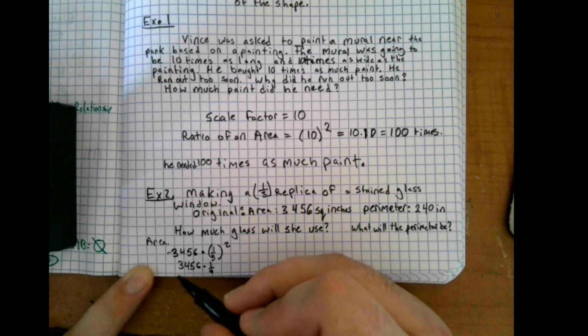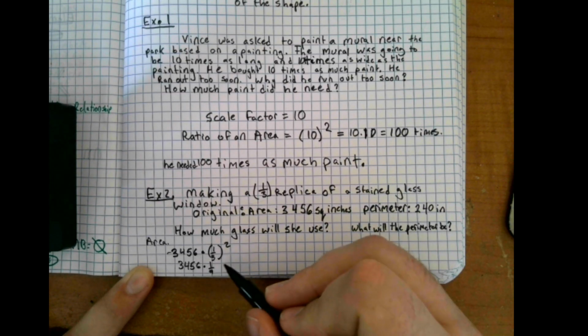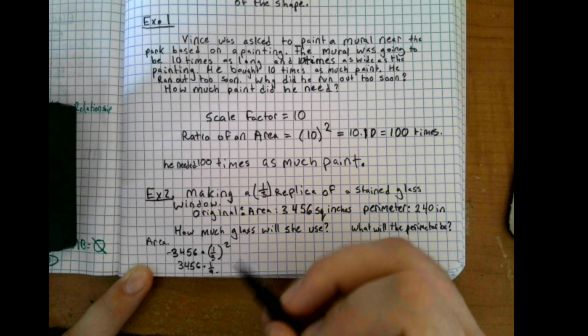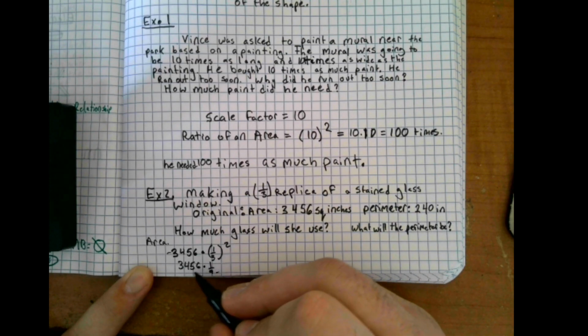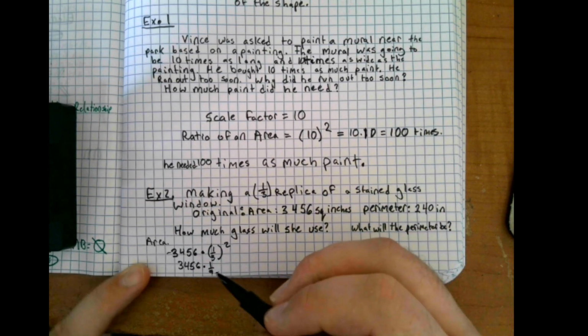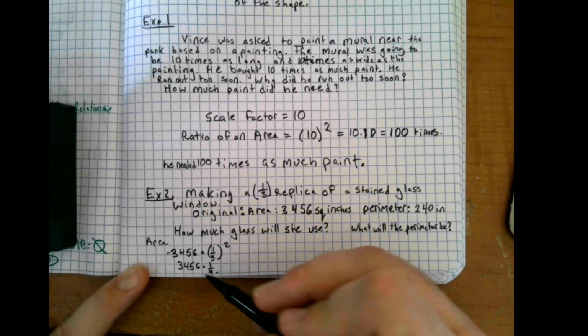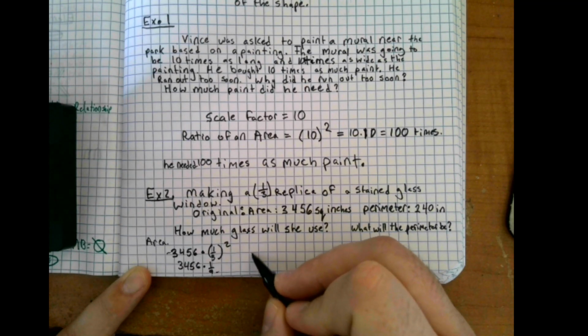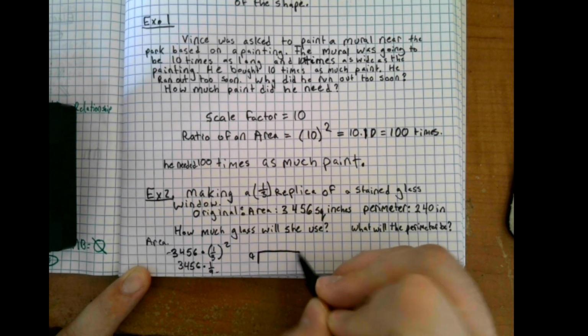Now, our next step, remember that when we are multiplying by a fraction, we multiply by the numerator and we divide by the denominator. So we're going to take 3,456 times 1, which is just 3,456. And then we're going to divide that by the denominator, 9.